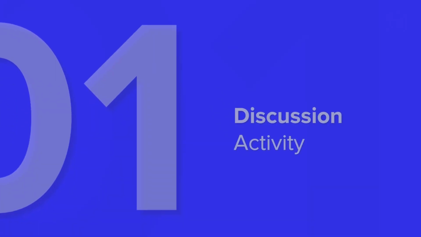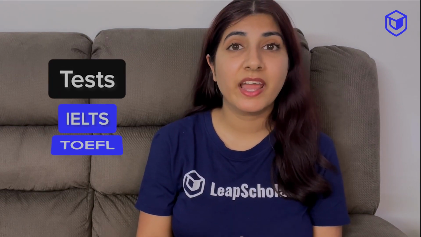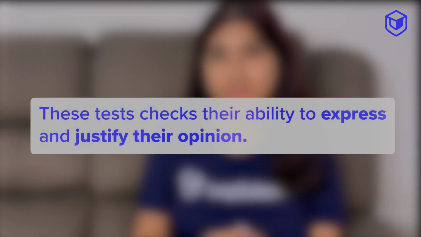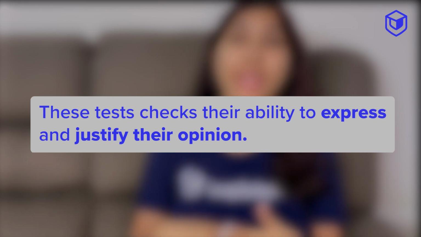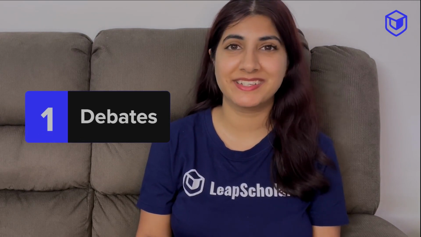So the first activity is actually a discussion activity. Now, discussion activities are excellent for creative thinking and especially for tests such as IELTS and TOEFL. They can benefit students a lot because in these tests, what is checked is their ability to express and justify their opinion. So that is why the first activity would be debates.